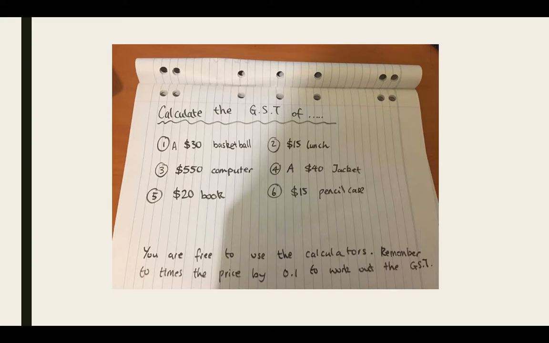So after a great discussion of what GST is, I got the students to do their individual activity, and that is to calculate the GST of certain items. So for example, number 1, what's the GST of a $30 basketball? Now, I let the students use calculators and told them that in order to work out 10% of a price, they were to times the price by 0.1.